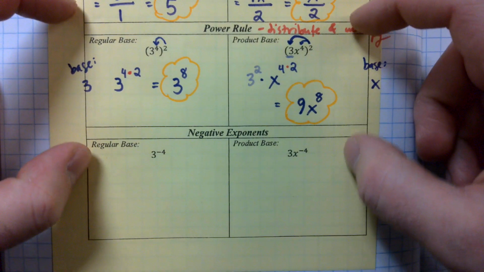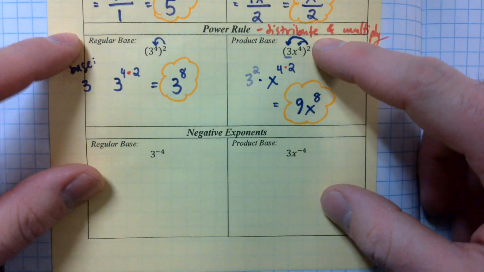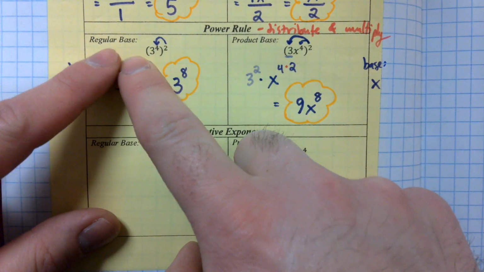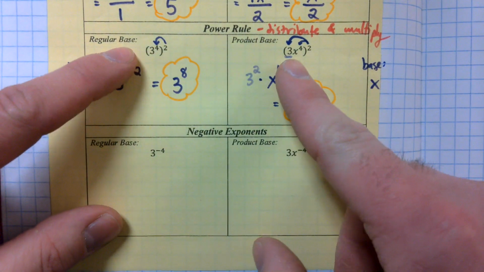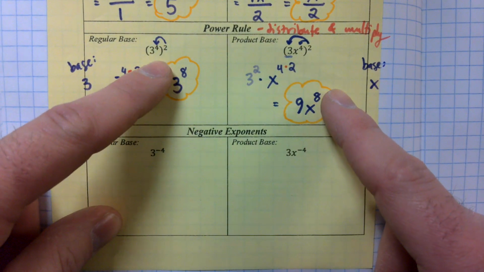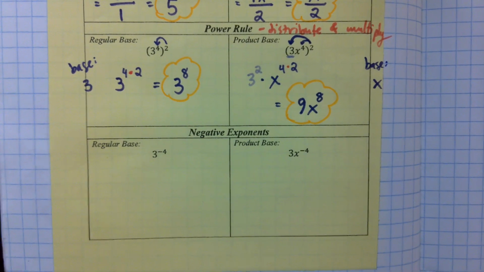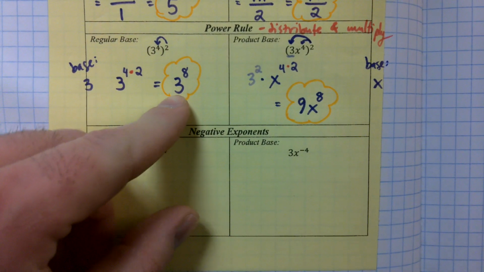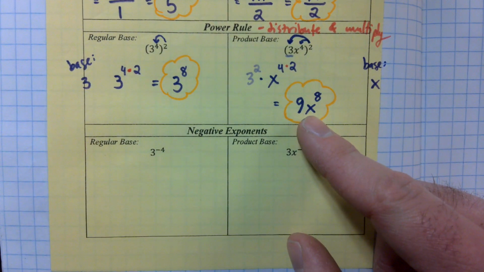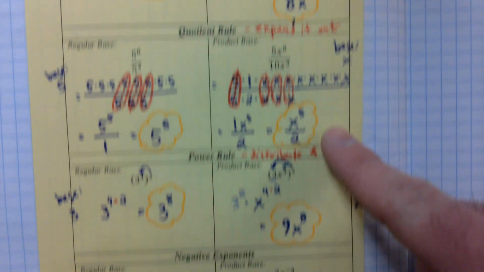This is a great example of how the same rule looks so different depending on what your base is, right? All I did was scoot my 3 over and put an x in there. That's literally all I did. Look at how different these answers are. The only thing in common is that 8 on the top, my exponent. Here I had a base 3, my answer had a base 3. Here I had a base of x, my answer had a base of x, just with a new number out in front. It's the same thing with all these product bases.